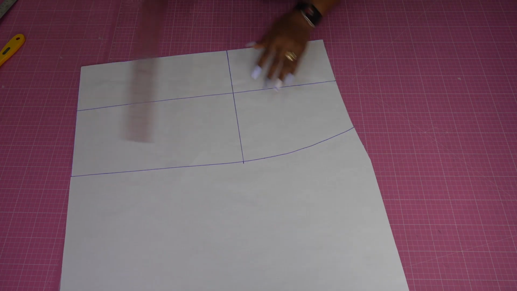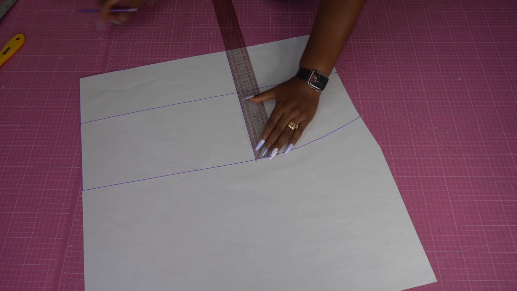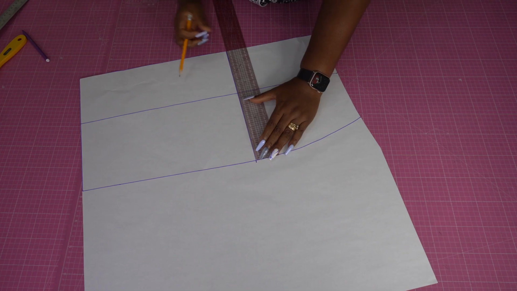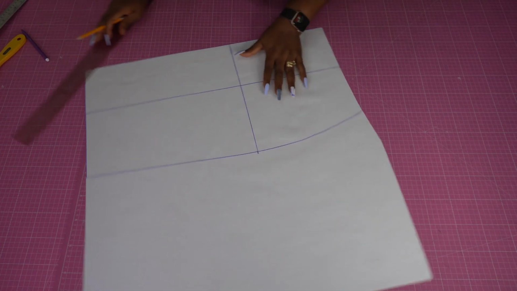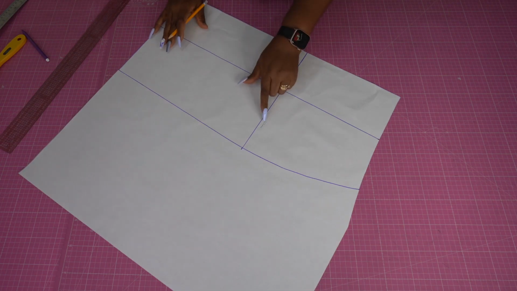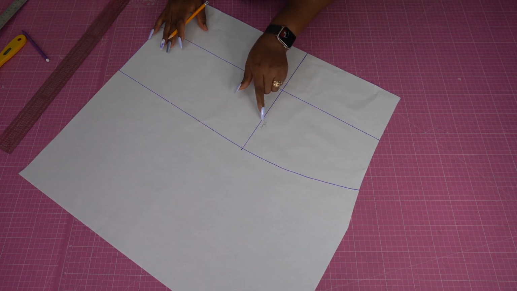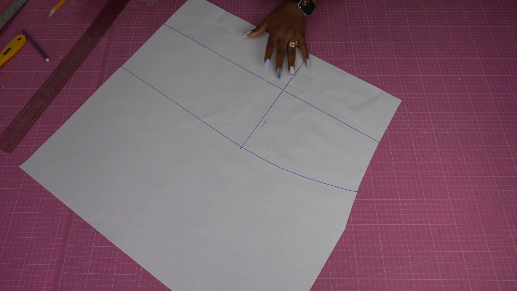Now, before you slash it, you're going to measure your hip line. This is my hip line. You place your meter rule on it. You're going to measure it, and then you're going to keep that measurement because you are going to need it later. So right away here, I have about 30 cm. So I'm just going to write 30 cm here. So write yours too, whatever you have for yours, write it out, because we're going to need that measurement later.